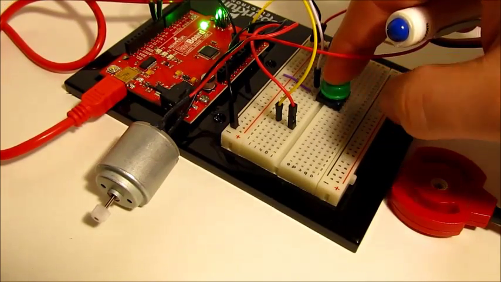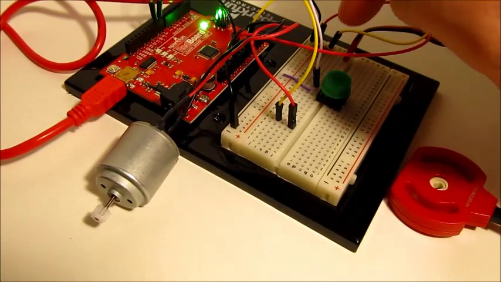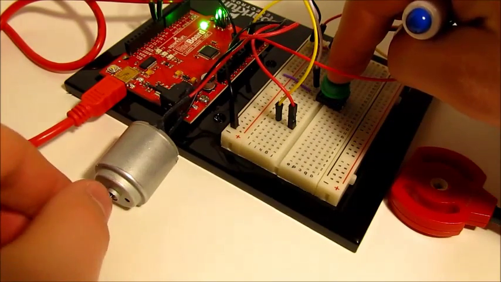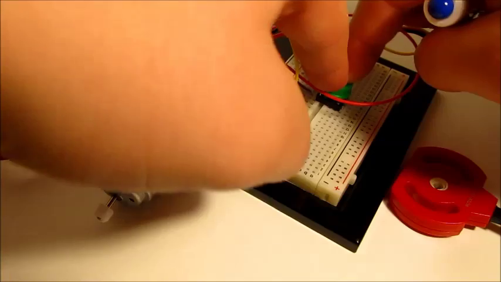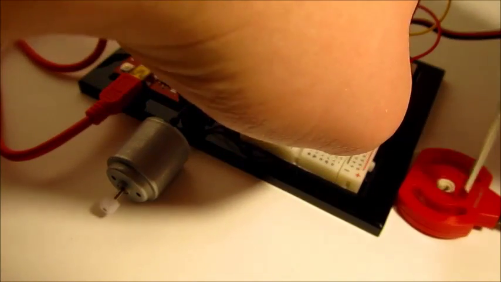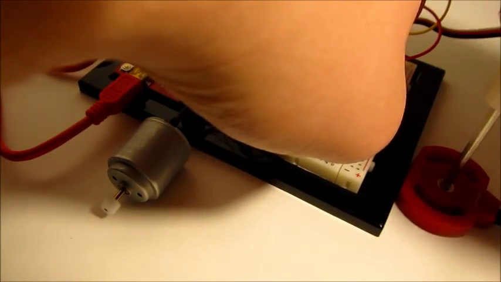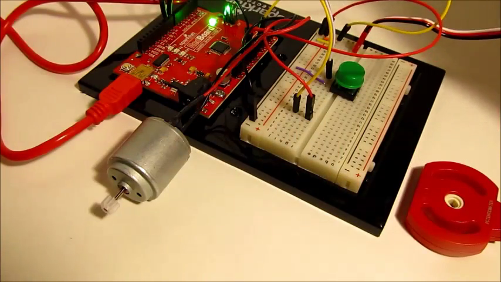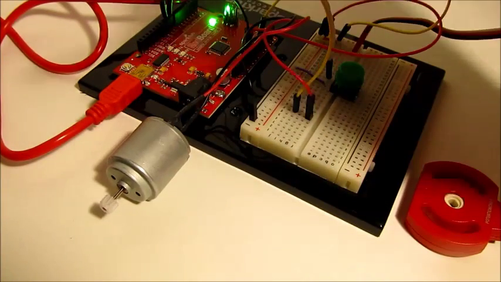So as you can see, I can let go of the button, that turns it off, push the button, and start the motor again. If we keep the button pushed and turn the potentiometer down instead, it also acts as an off switch for the motor.